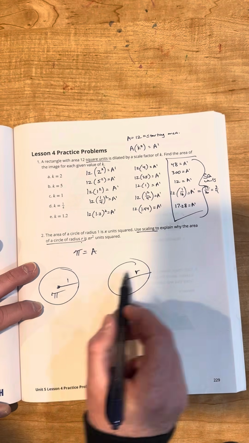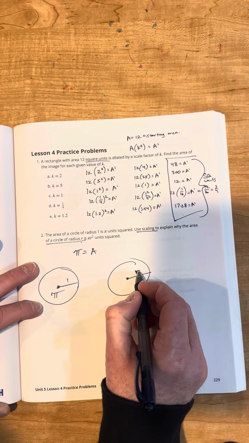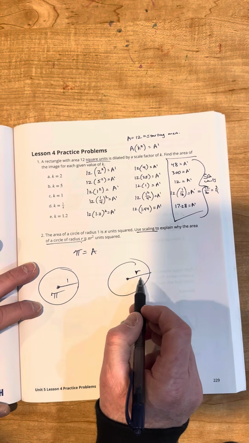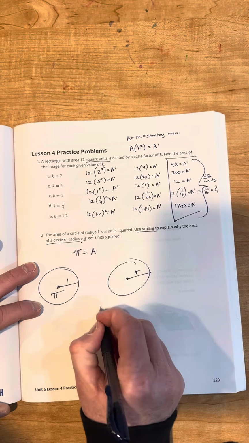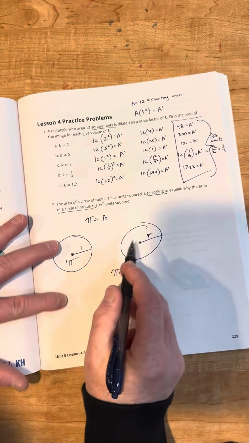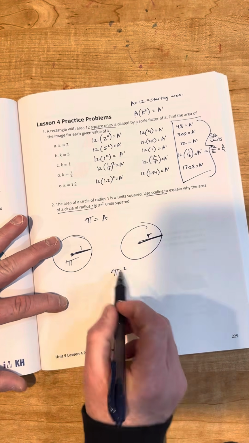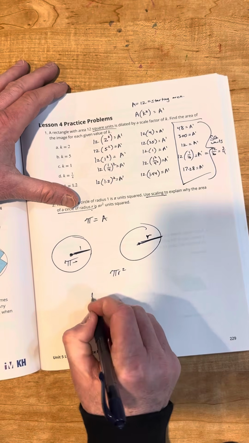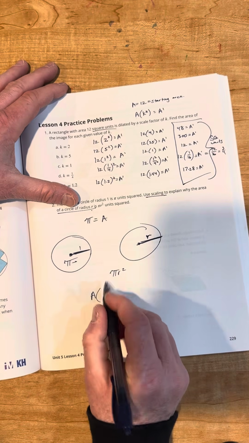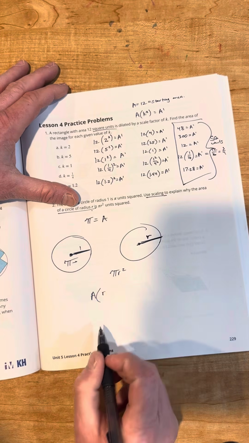But whatever the r is, that's how you scale it. So it starts with 1, and you're going to multiply by whatever the radius is, so it'll just be pi r squared. All right, because the scaling changes by r, so you multiply the original A times whatever your scale factor is.